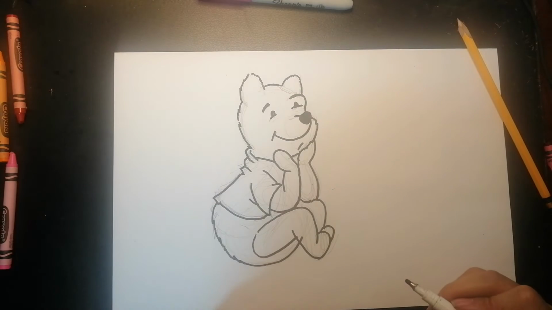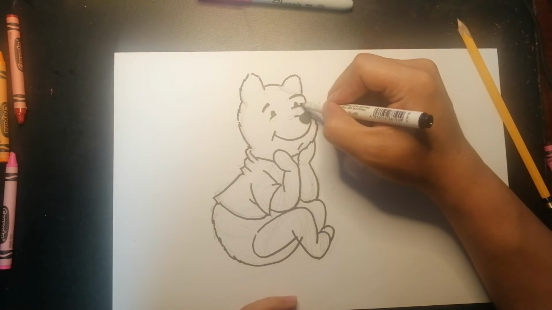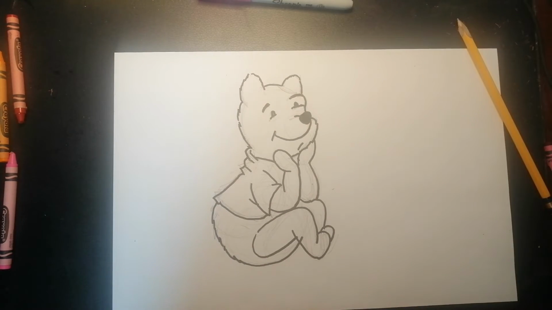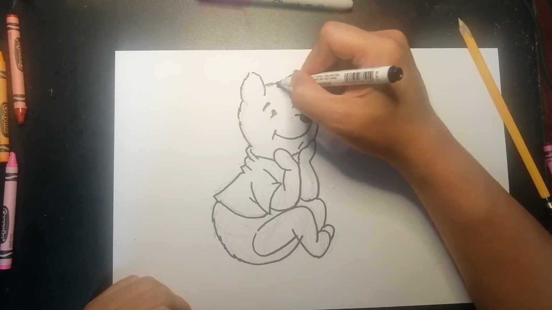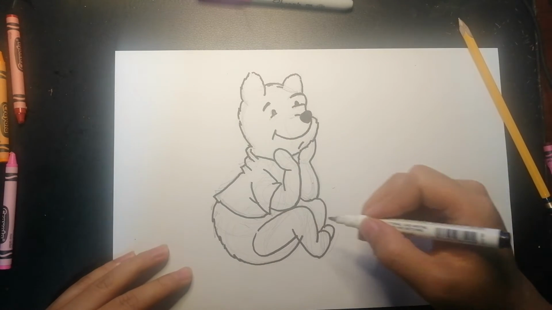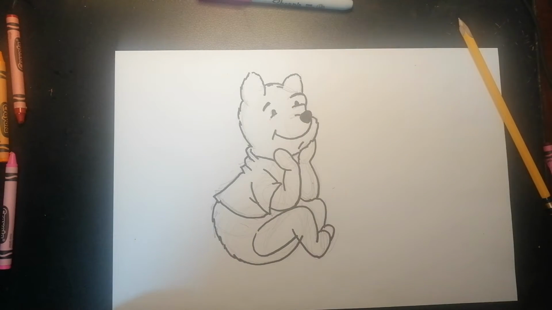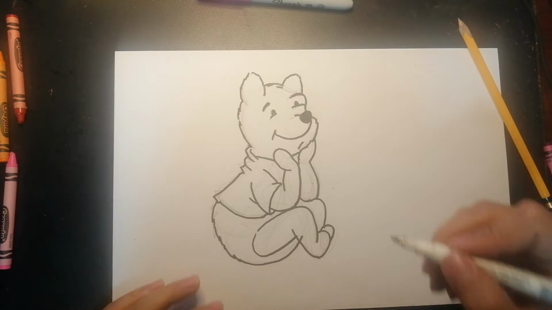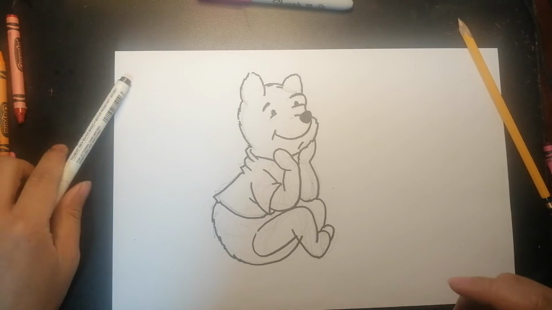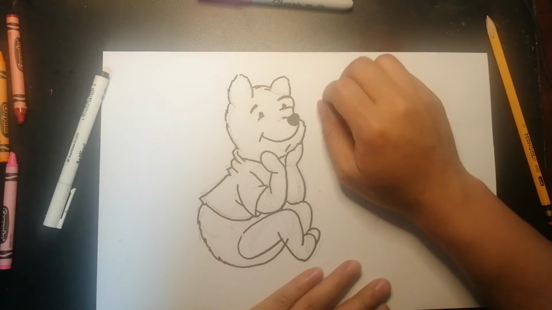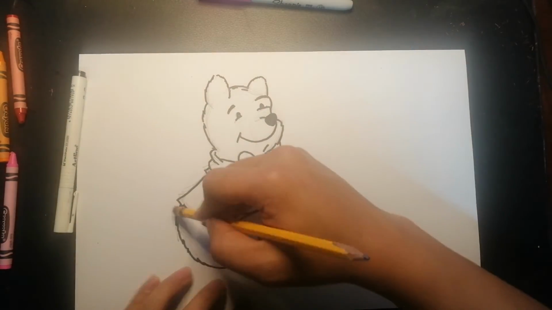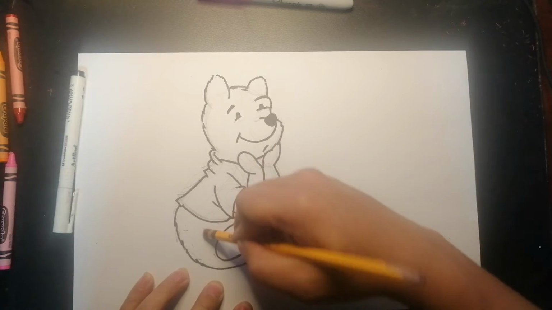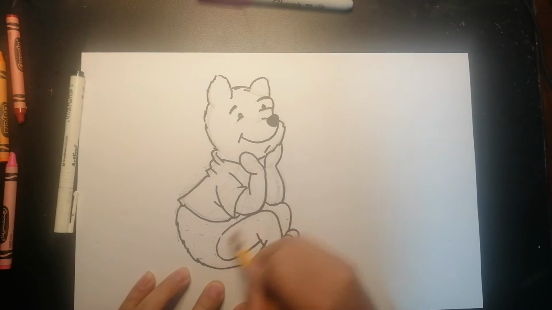So there you go. Drawing natin si Winnie the Pooh. Okay, nalagay lang tayo ng mga lines na necessary dyan. Okay, so there you go, that's Winnie the Pooh. Okay, and then try natin siya kulayan.